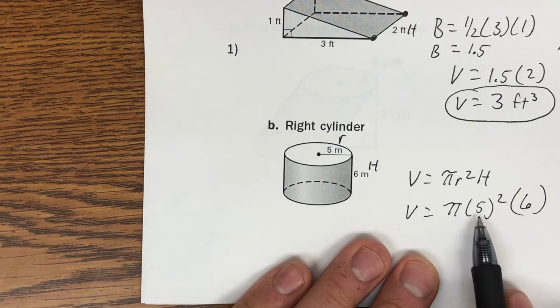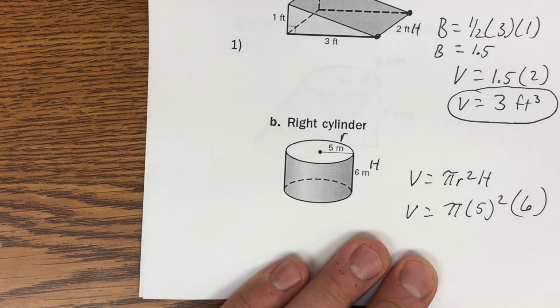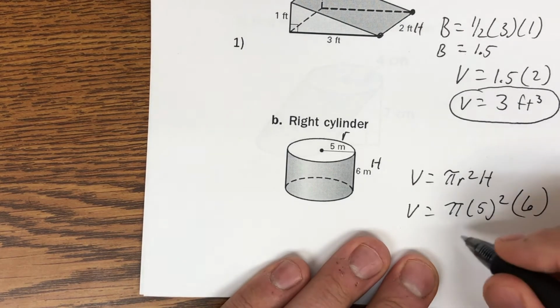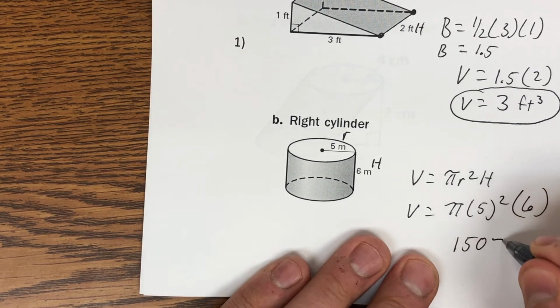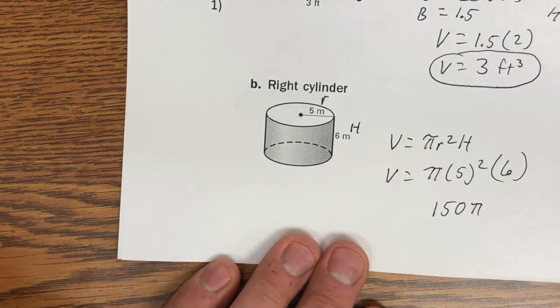Now you got to be careful here. Make sure you follow the order of operations. 5 squared is 25, and 25 times 6 is 150. So we have 150 pi. Use your pi button on your calculator, and we will get our decimal approximation.